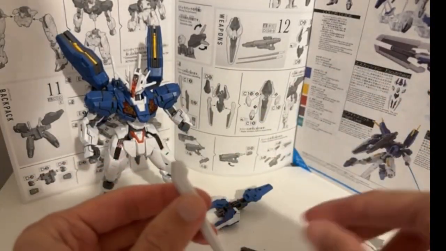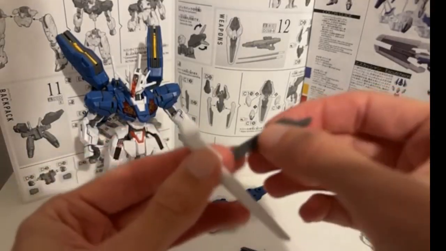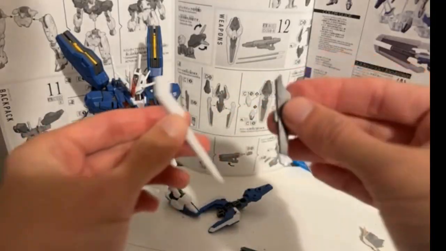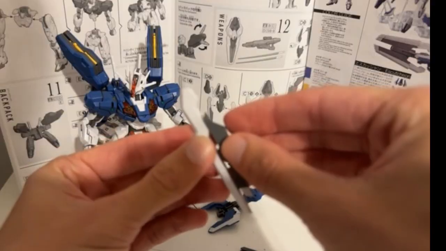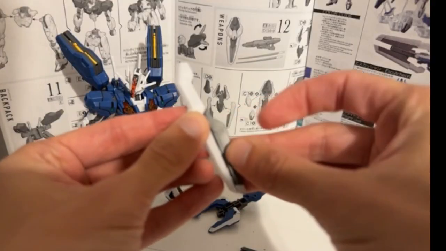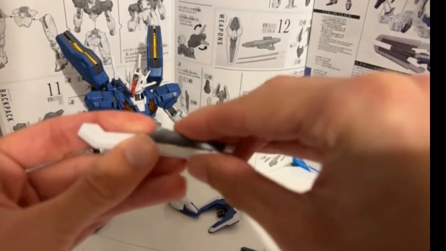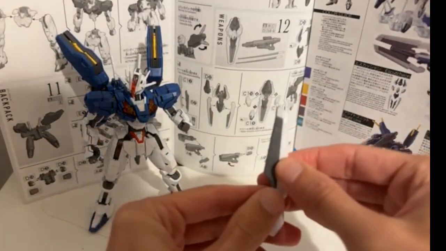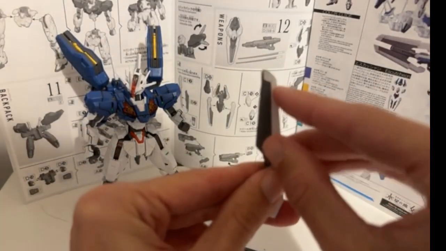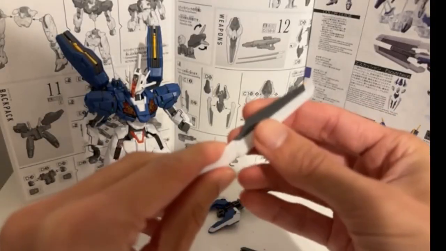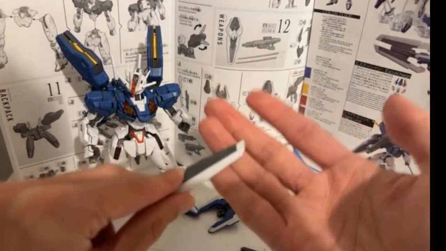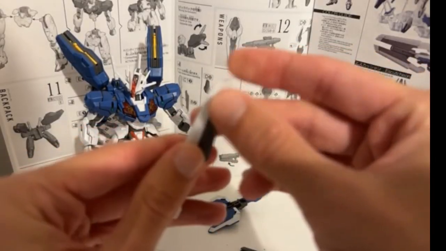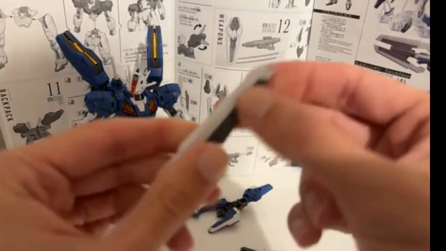So now we can attach these to here. So this direction, and you just go. Ew. You probably can't tell, but the white of the sticker is going to match with the white of the plastic. That's so gross. Does not look good at all. You can already see the sticker's starting to peel. That's just not a great sticker.